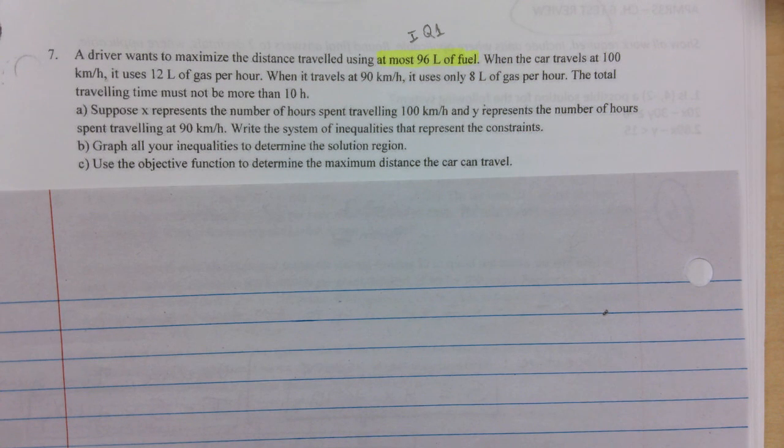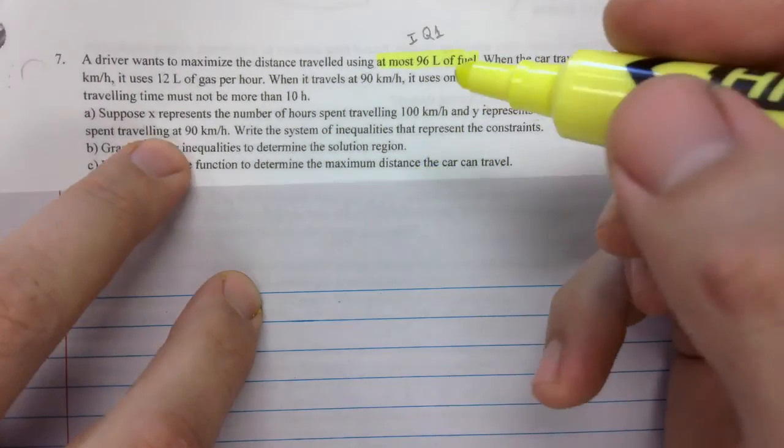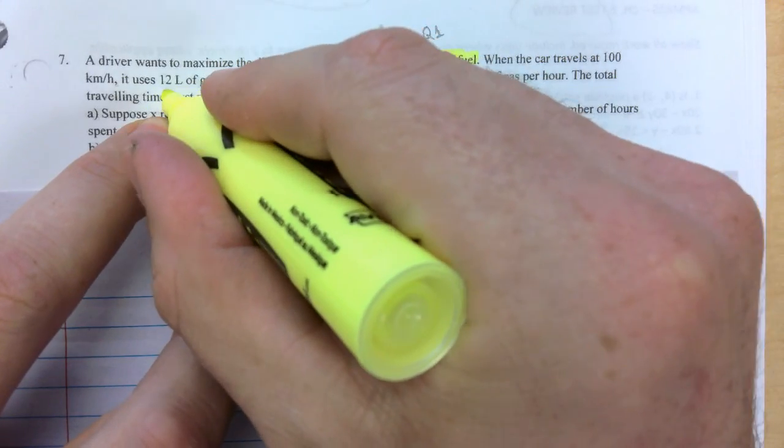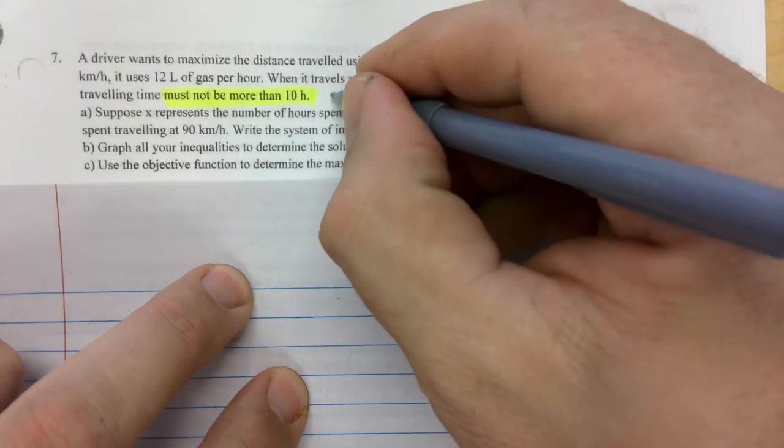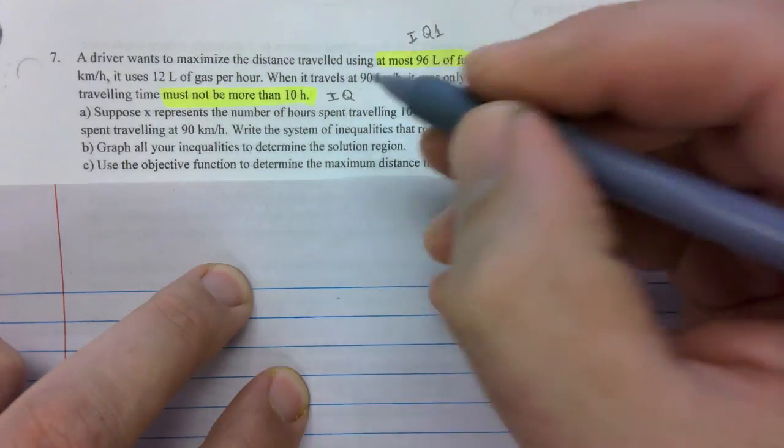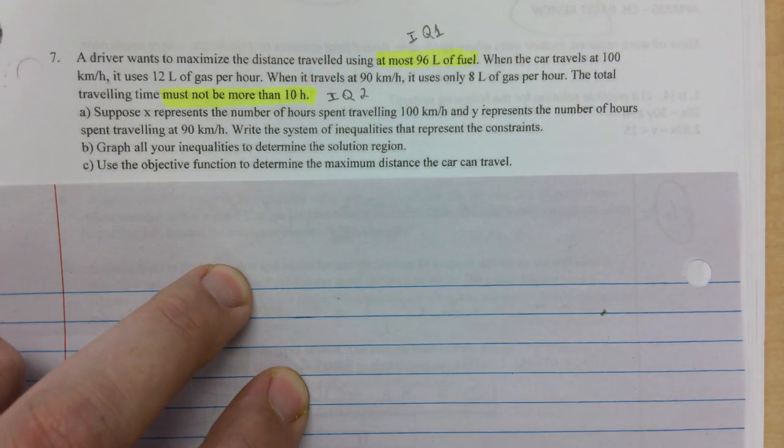When the car travels 100 kilometers an hour, it uses 12 liters of gas per hour. When it travels at 90 kilometers an hour, it uses 8 liters of gas per hour. Those are just facts, okay? The consumption at each speed. The total traveling time must not be more than 10 hours. Okay, time must not be more than 10 hours. That is an inequality. So you know, no matter what, you now have 2 inequalities happening here.